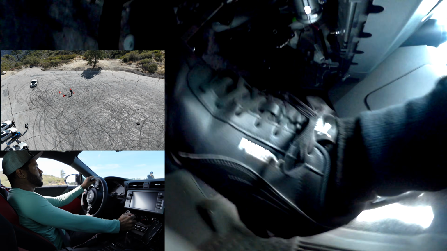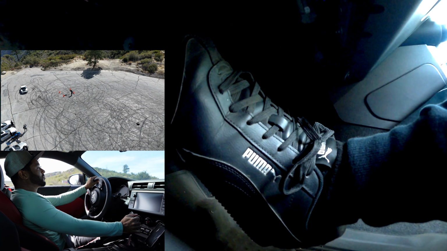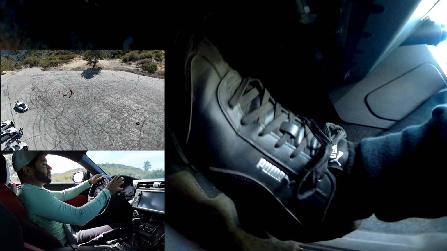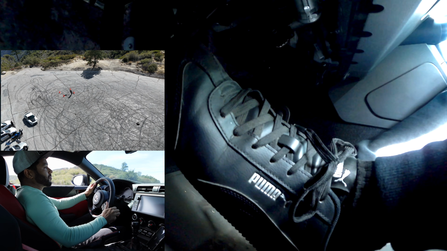I hope this technique serves you guys well, and when you have the opportunity, go out and find some open space and then just start tossing your car around and you'll eventually get the hang of it. So go have fun and stay safe.